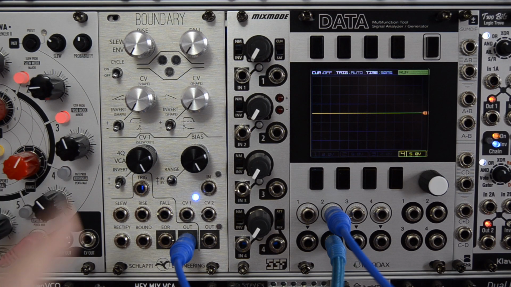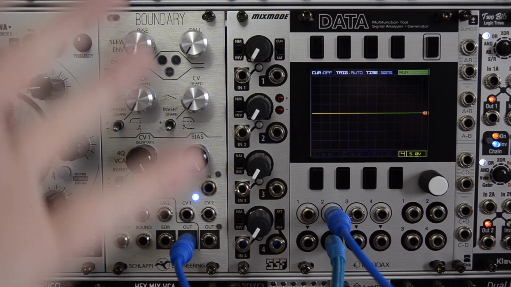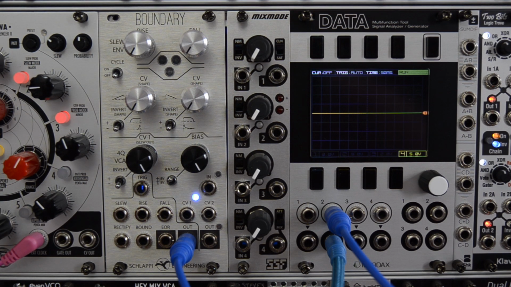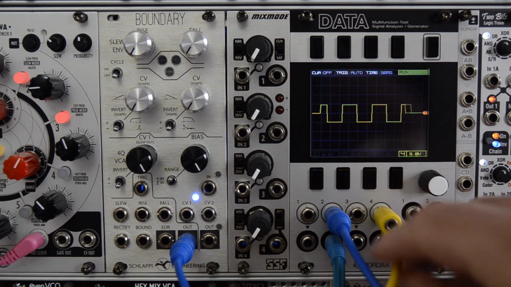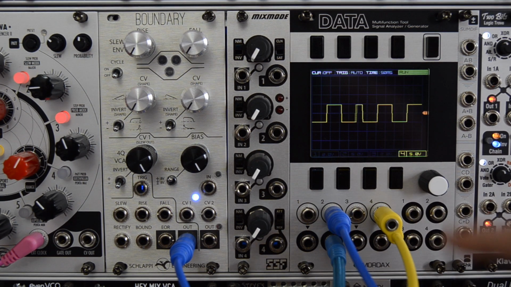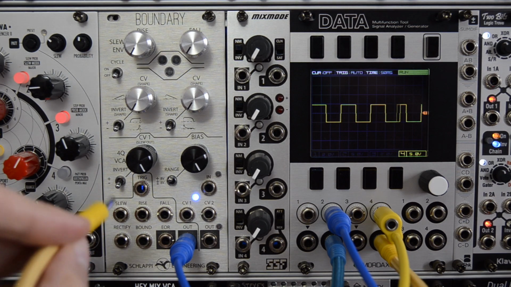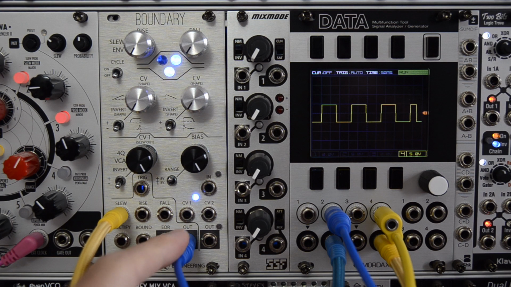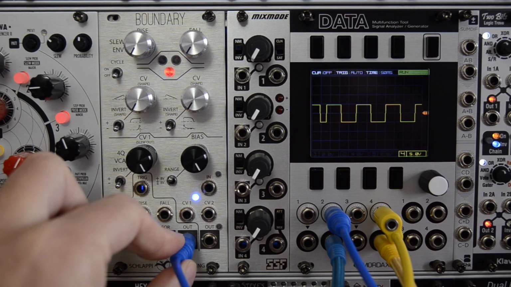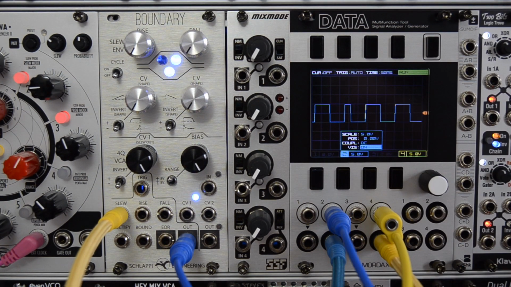Now let's have a look at the other inputs on the function generator section of boundary. And I'm going to start off by sending something into the slew input. For now I will be using this square bipolar LFO, and I will send it into the slew input on boundary. The output of the function generator is still connected to the scope. Let's show it. It's the blue line.